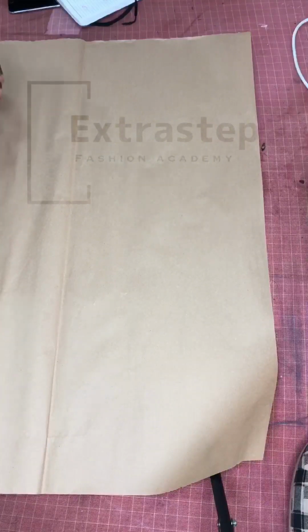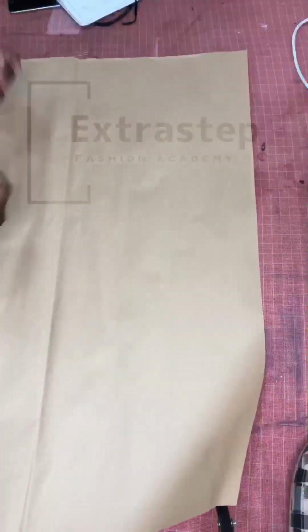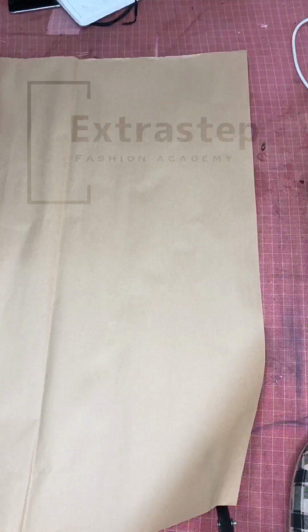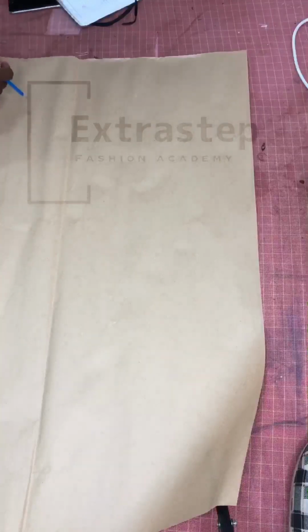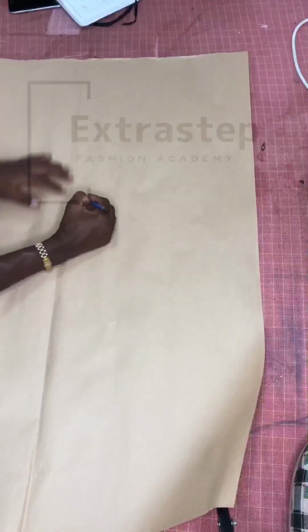I'm sure if this is your first time, you are really going to understand it and you'll be able to do it after watching it more than 2 times. I'm very sure about that. Okay, so let's begin. The first measurement I'm going to start with is what I call the neck.